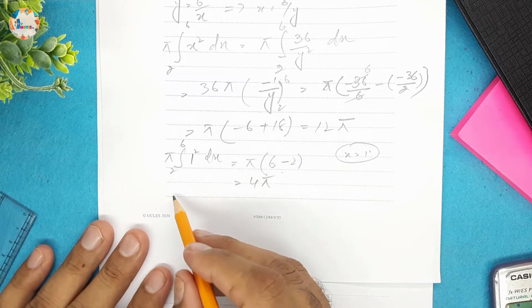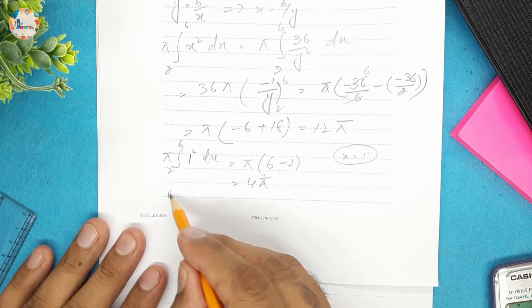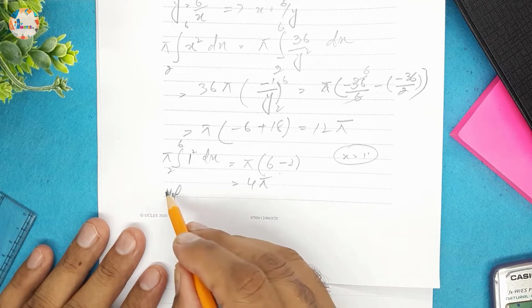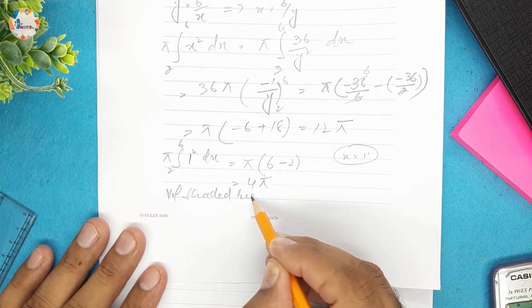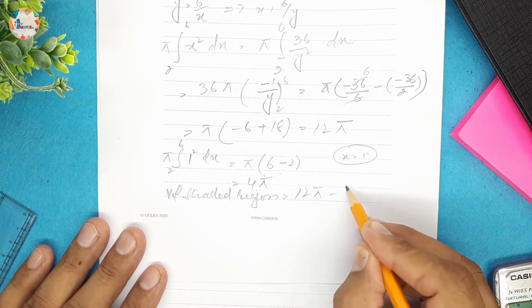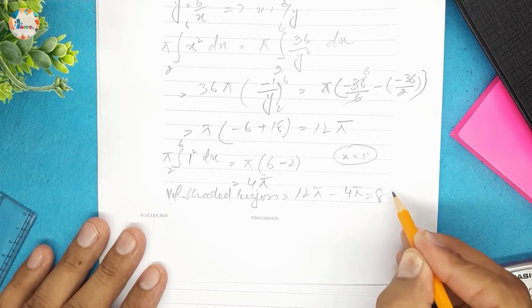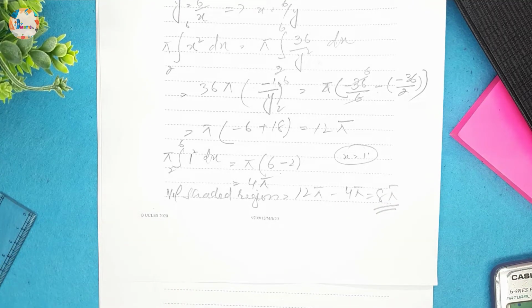So for the shaded region, we can write the volume generated. The volume of the shaded region will be equal to 12 pi minus 4 pi, which is equal to 8 pi. This will be our final answer for this question. Hopefully you understood this.